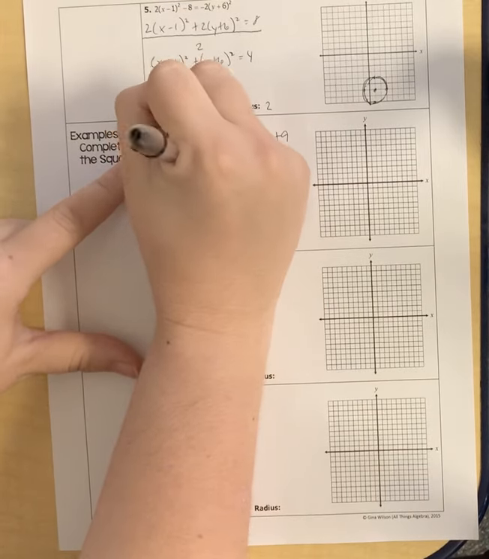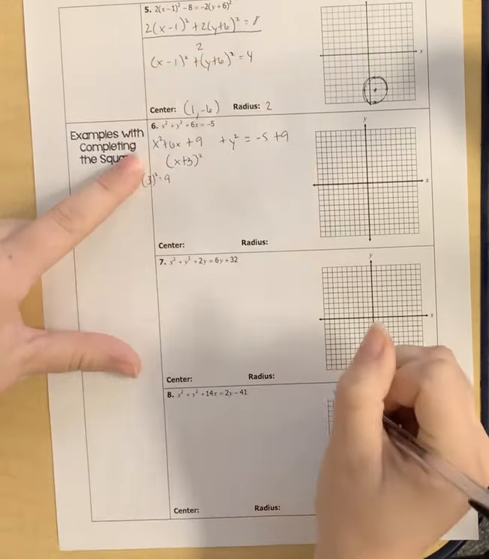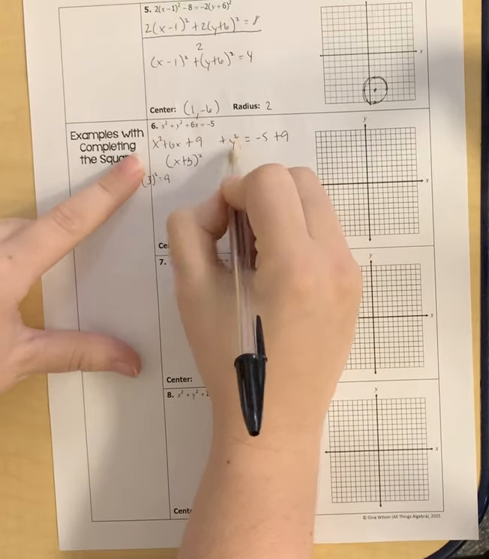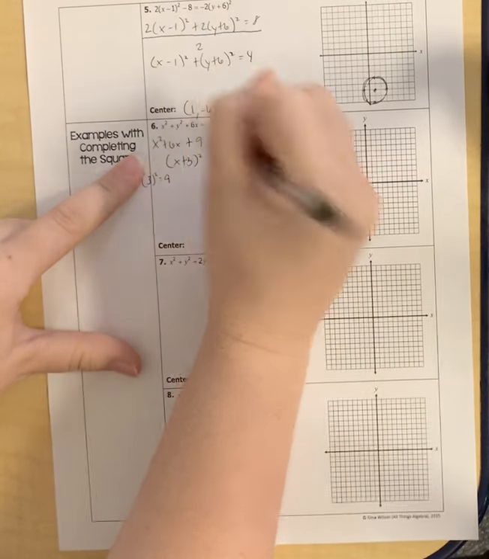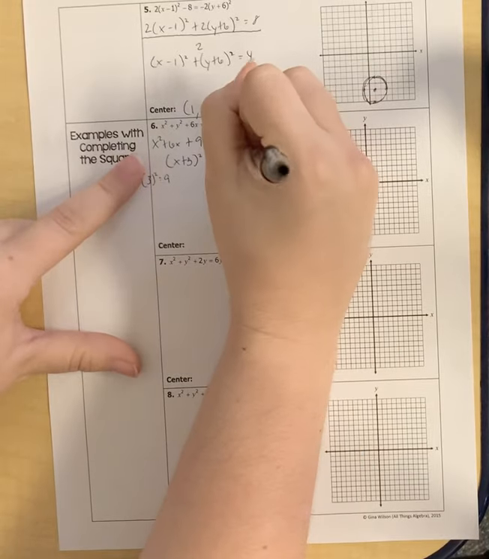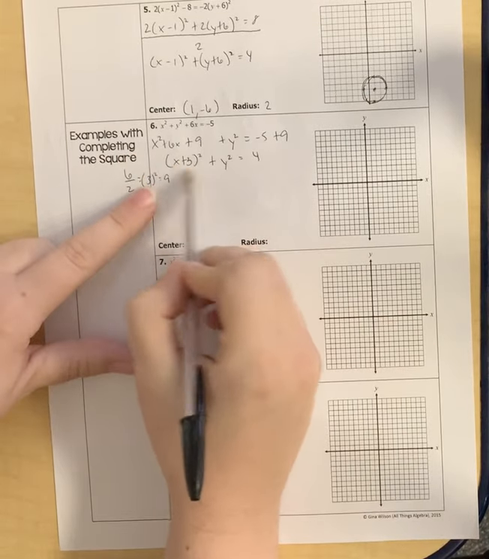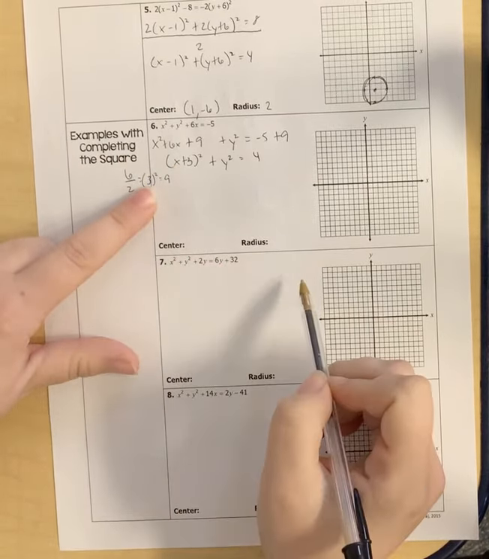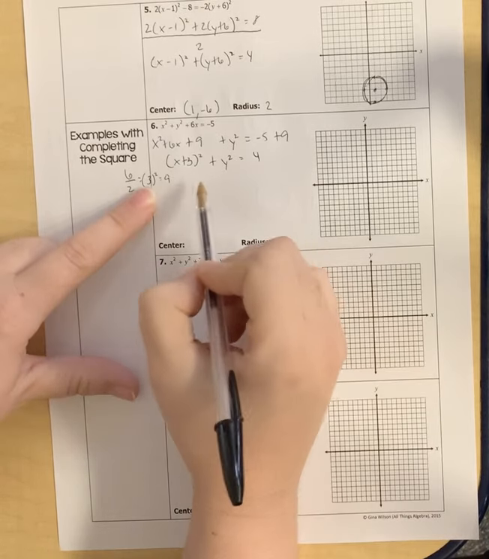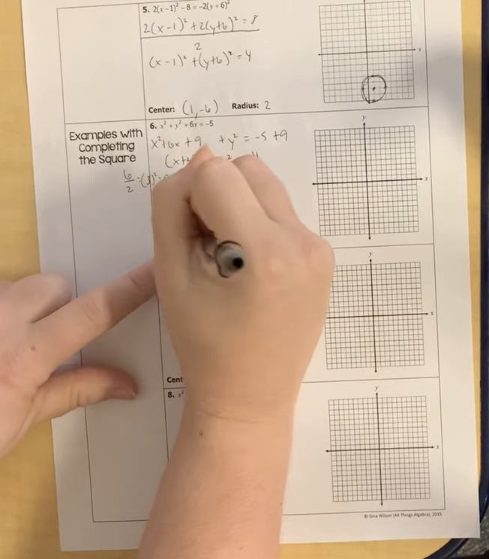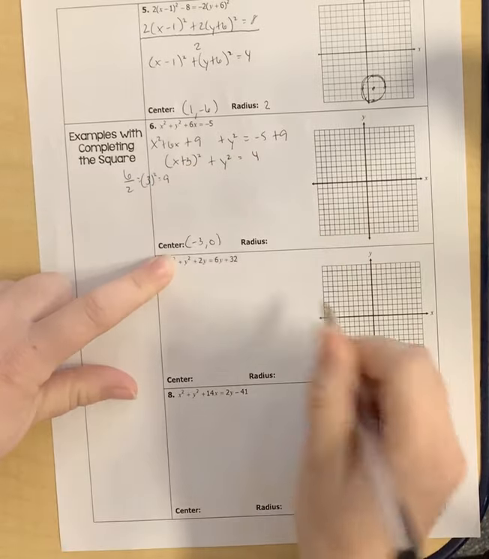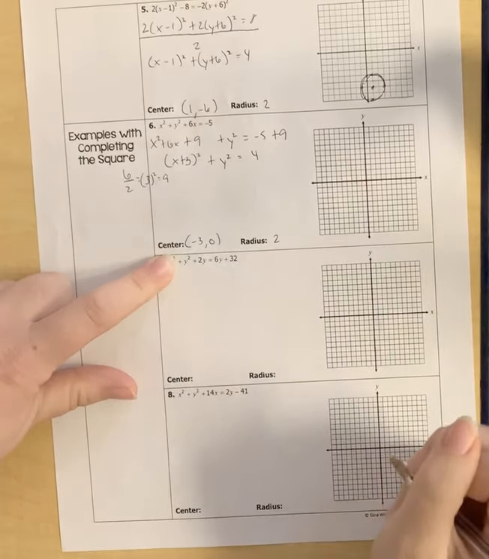Okay, so now what multiplies to get 9 and adds to get 6 is 3. So we have x plus 3 squared. This plus y squared, we're just going to pull it down. And then over here you have -5 plus 9 is 4. Now it's in the correct equation format. It's in standard form. Okay, so our center is going to be -3, 0. And our radius, you take the square root of 4 and you get 2.